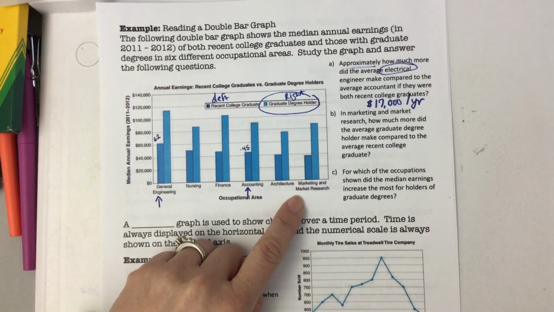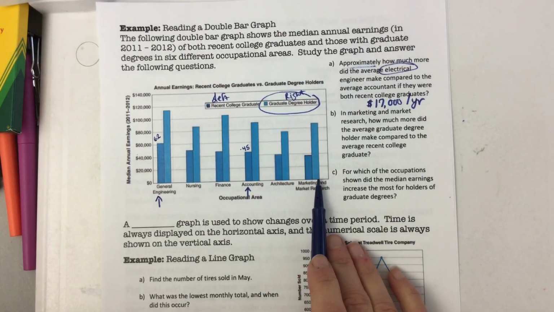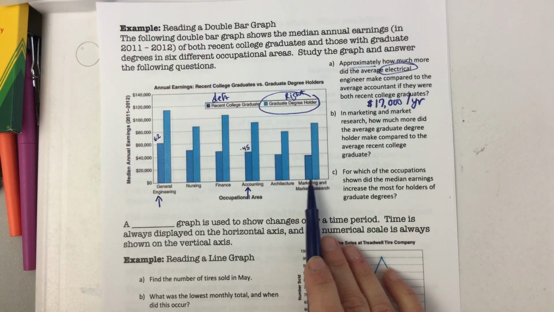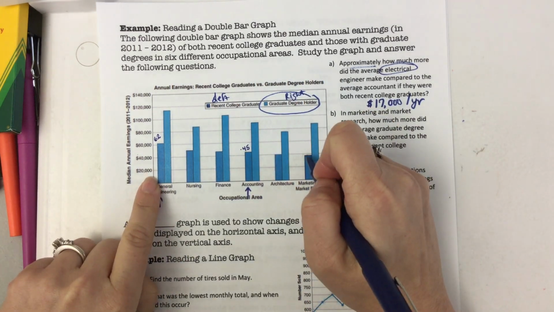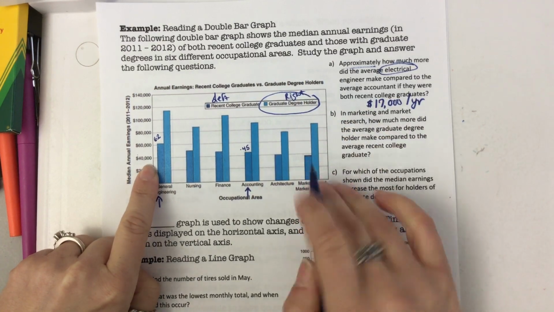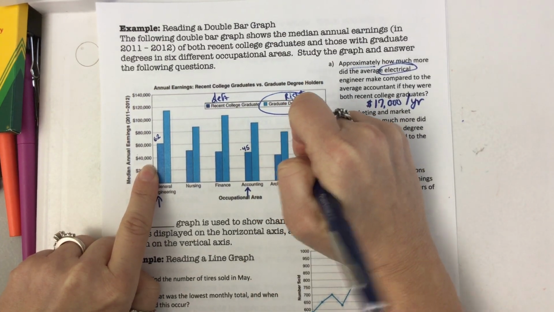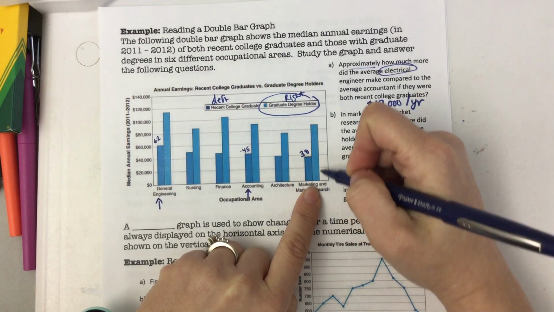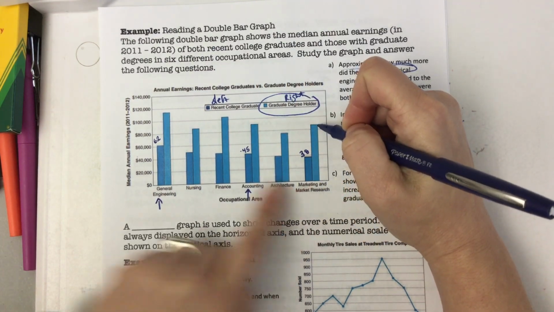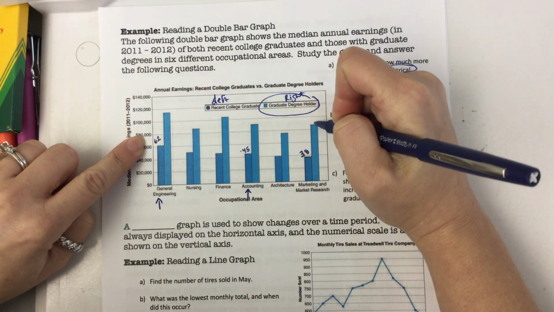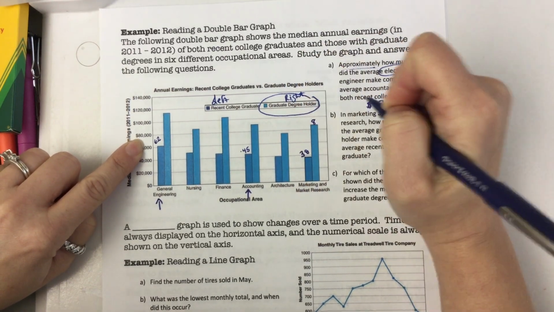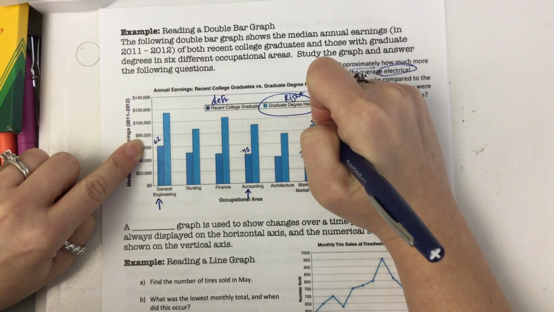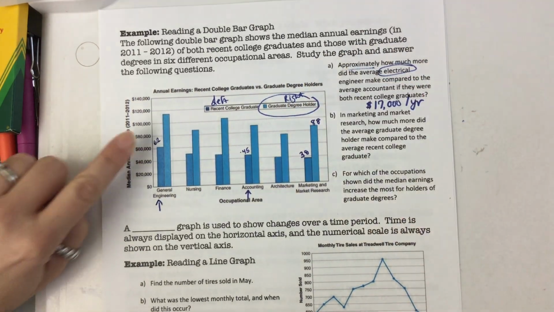In marketing and market research, we're looking at this right here. How much more did the average graduate degree holder make compared to the average recent college graduate? So if you're going into marketing and market research, when you first graduate, look at this, it's under 40. So we'll say it's about 38. But once you get your graduate degree, so you go back to school and you get a master's, halfway would be 90. I think it's a little bit less than that. So we're estimating. I'm going to say this is probably about 88.